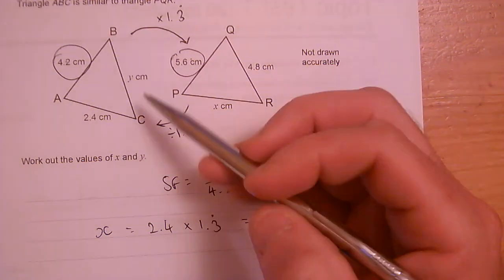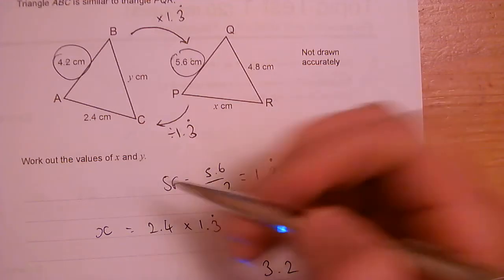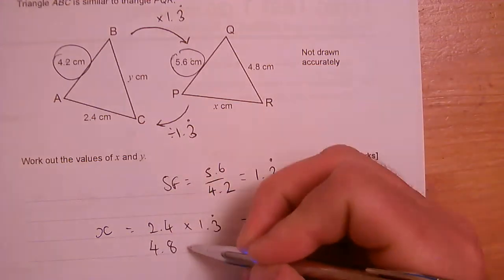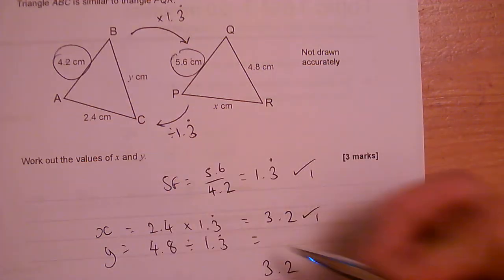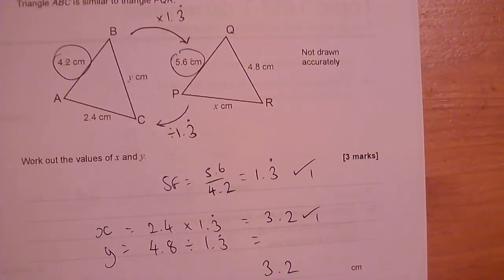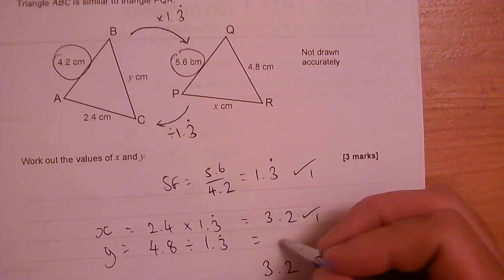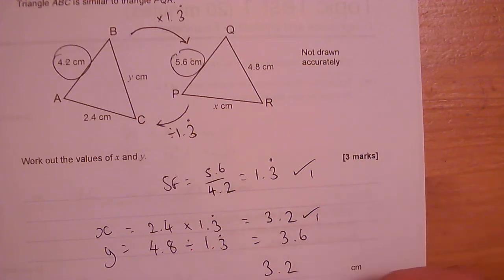If I want to work out y, well I've got to start at 4.8, and I'm dividing by 1.3 recurring. So 4.8 divided by 1.3 recurring, type it into my calculator, and I get 3.6 centimetres. Put it in, and I've got my 3rd mark. Over the page, and we're now on to question 3.